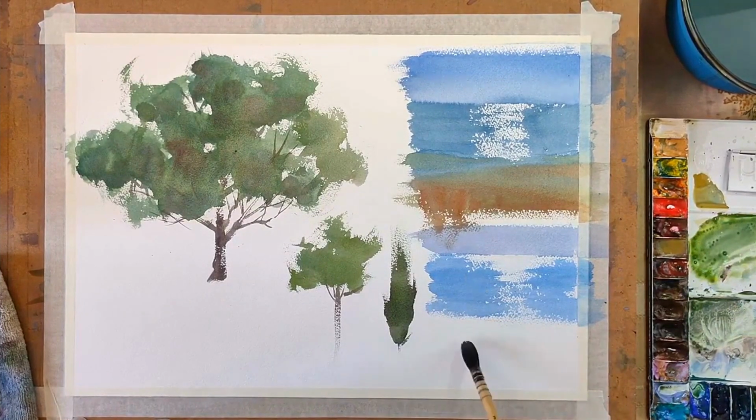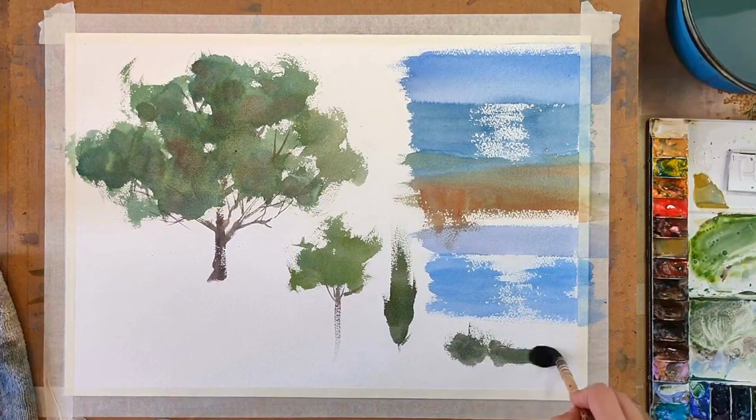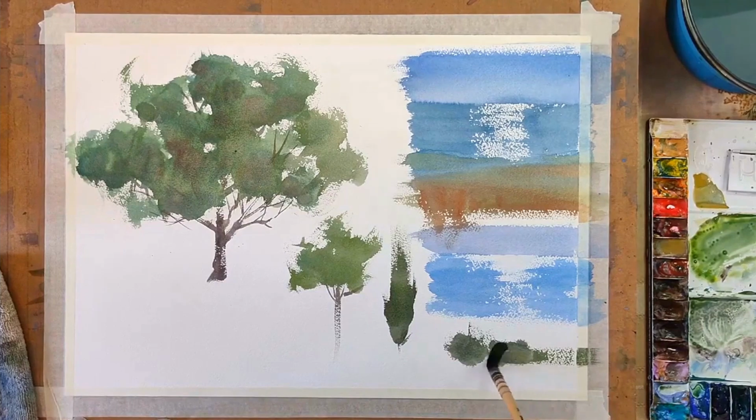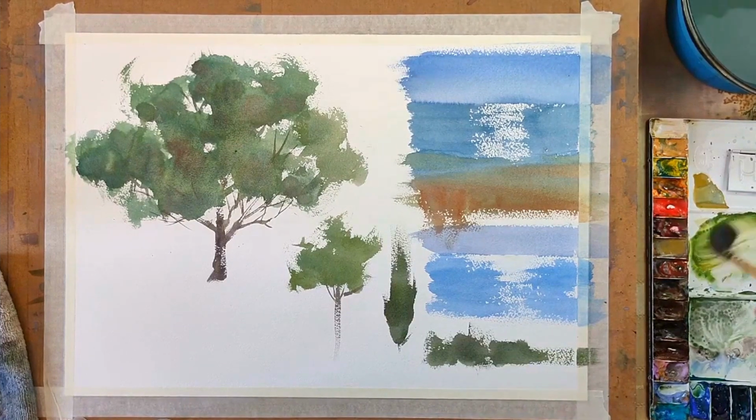Well, now instead of trees, we have vegetation. So there's a bit of vegetation in this area. And this might connect for us over here with a bit of grass.